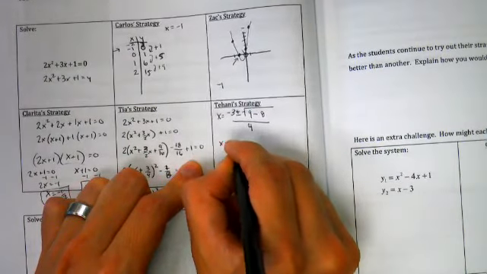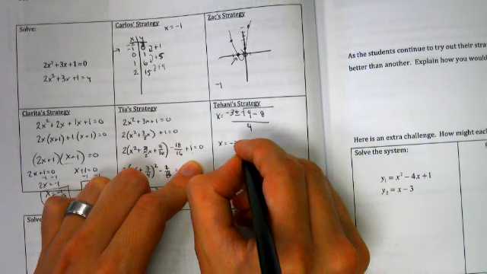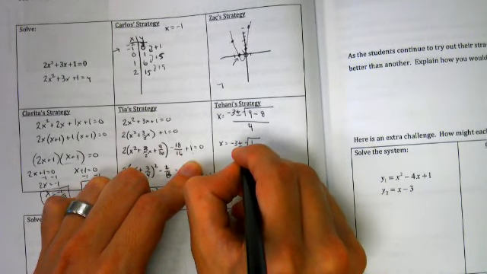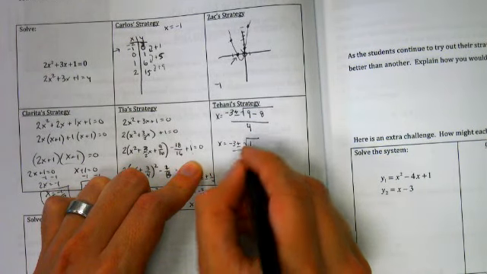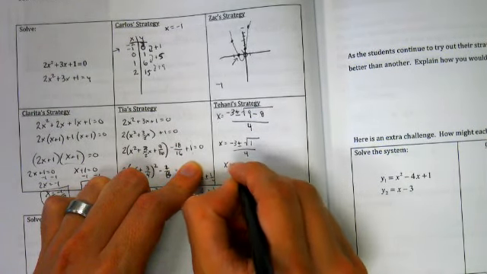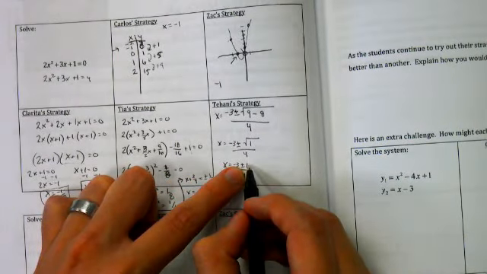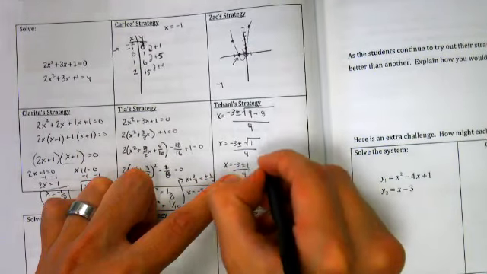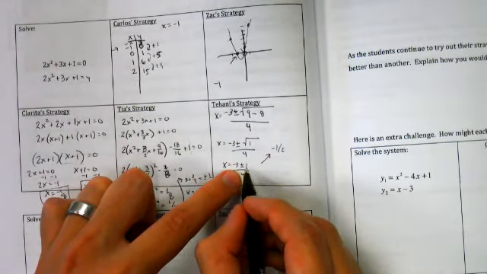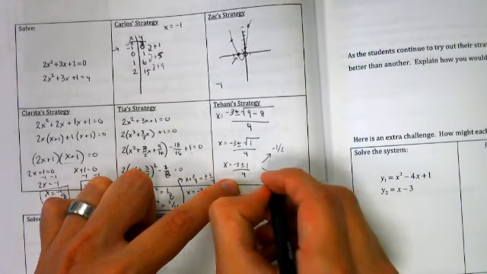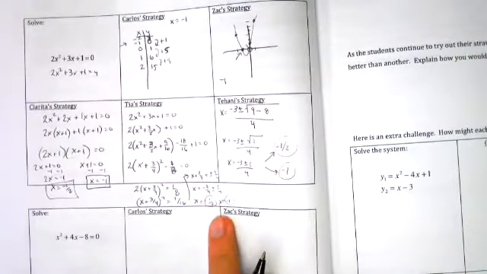X equals negative 3 plus or minus the square root of 1 over 4. The square root of 1 is just 1. So x equals negative 3 plus or minus 1 over 4. Negative 3 plus 1 is negative 2 over 4, which is negative 1/2. Negative 3 minus 1 is negative 4 over 4, which is negative 1. So same answers as before.